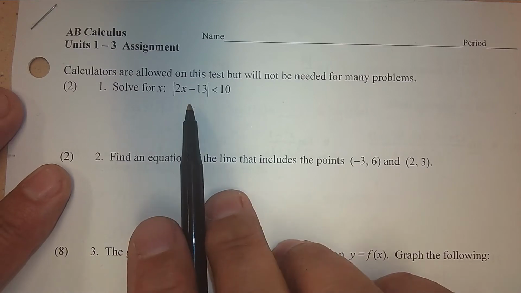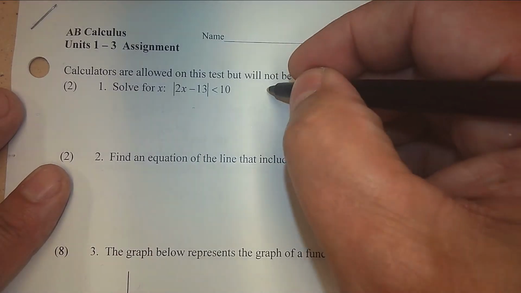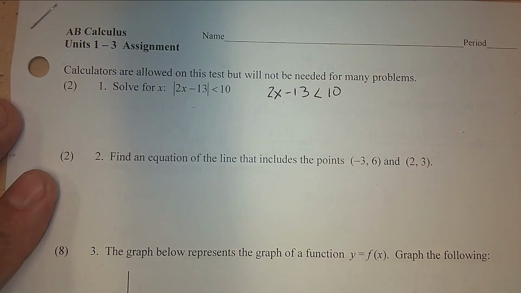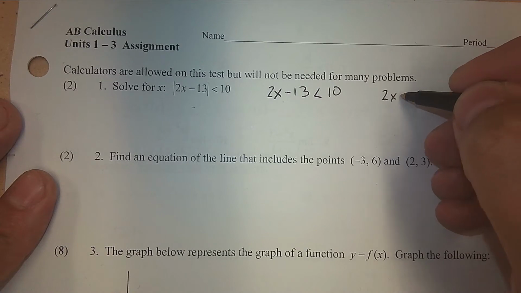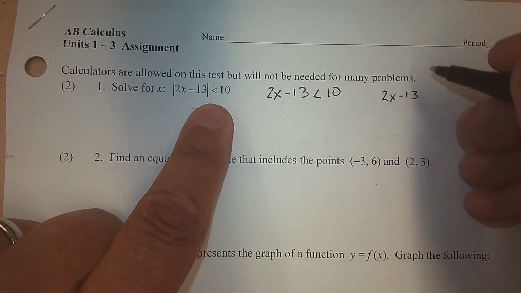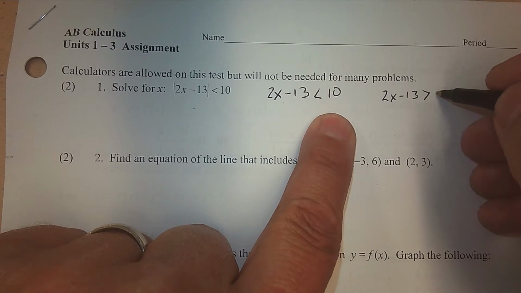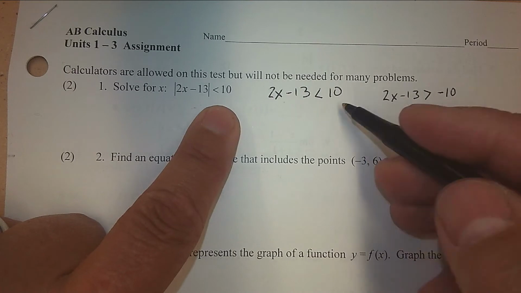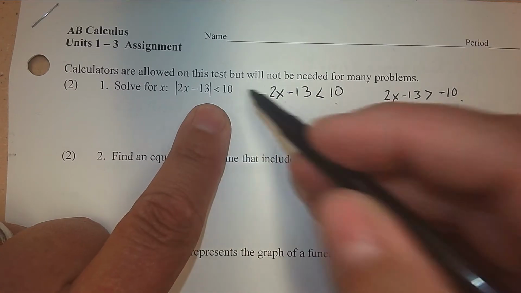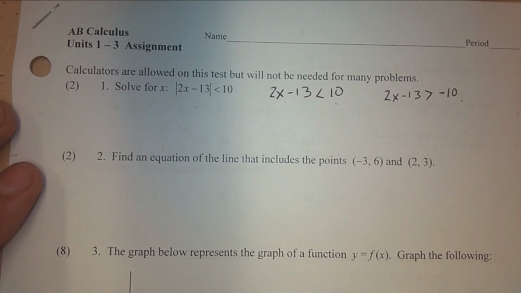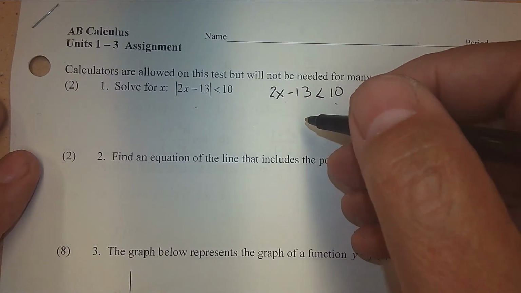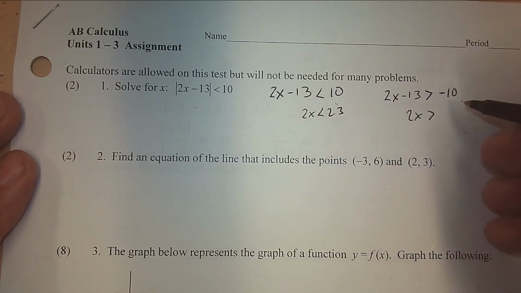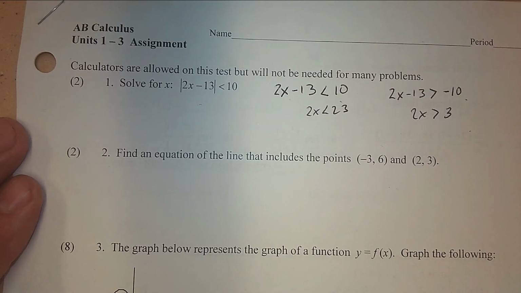To do an absolute value inequality, you write down the inequality that you see, and then you write down the inequality again, and you do two things. You change the arrow, and instead of positive 10 it becomes negative 10. For absolute value that could be positive 10 or negative 10, but for an inequality we have to change the sign when we put in negative 10, and then you solve it. So to solve this, we're going to add 13, and then we're going to divide.